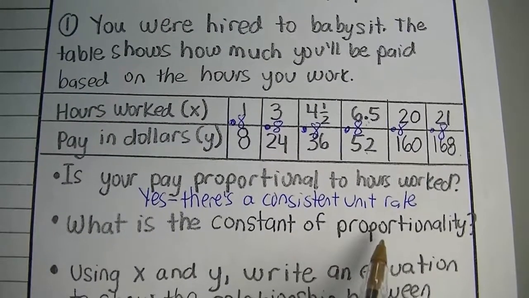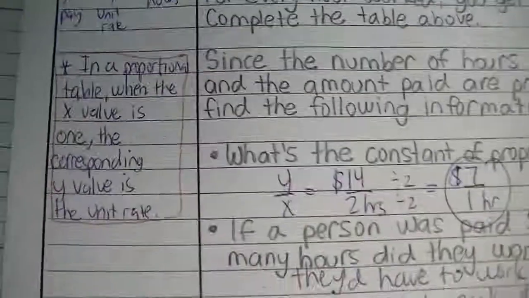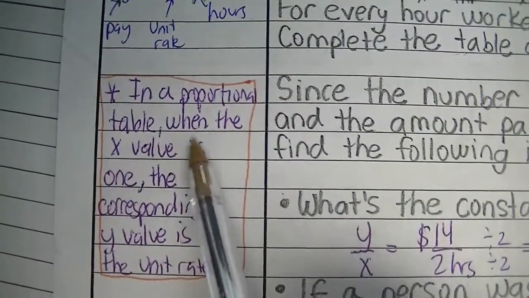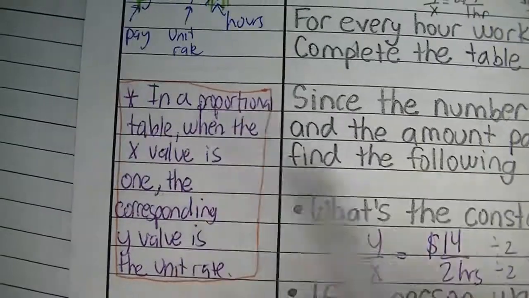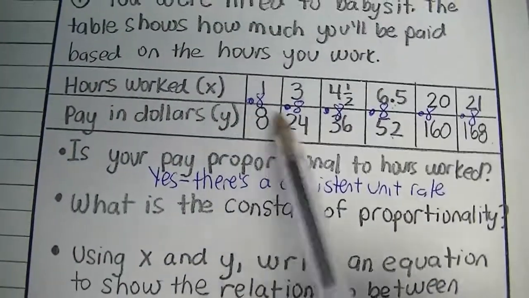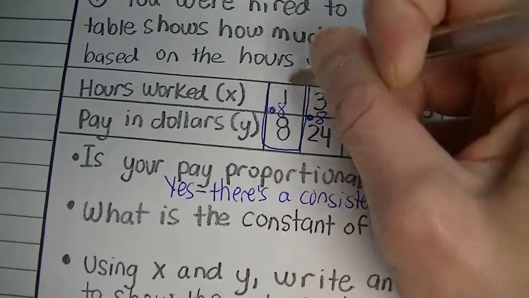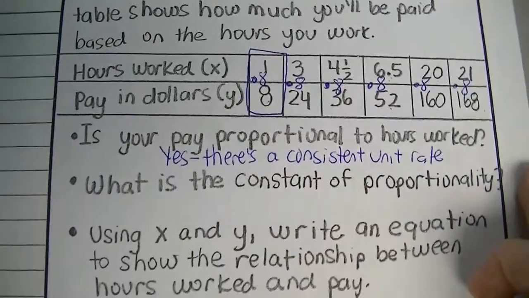So it says, what's the constant of proportionality? Well, remember what I made you write on the side on the previous page? In a proportional table, when the X value is 1, the corresponding Y value is the unit rate. So that's another way you can figure that out. Well, you know this table is proportional, so I can see right here the X value is 1. That right there is the unit rate, that 8, okay?